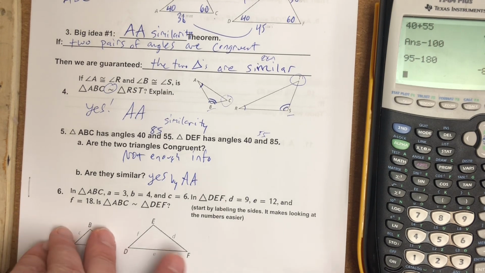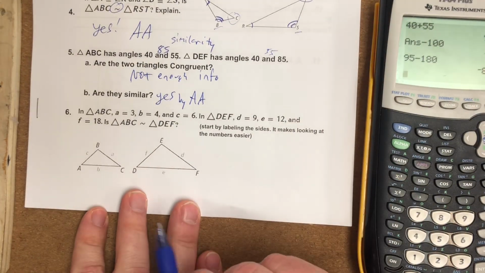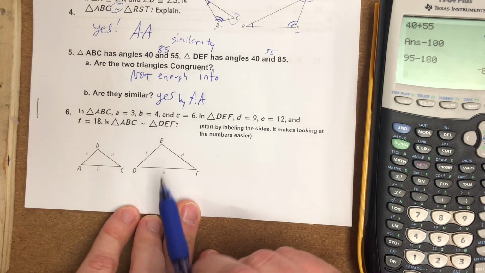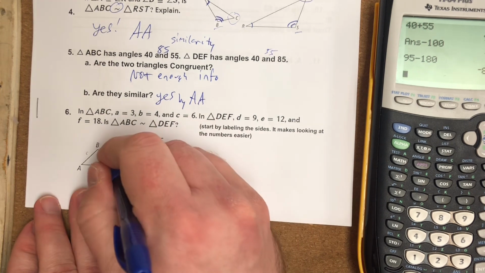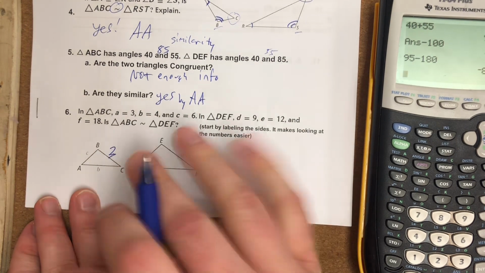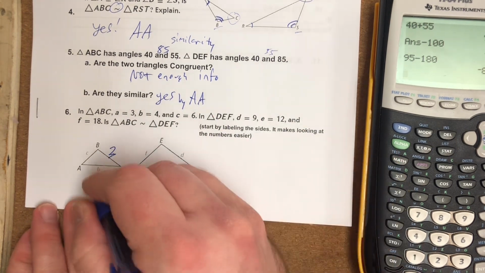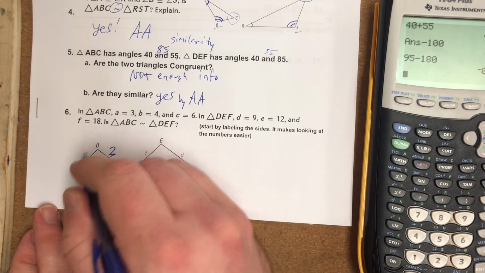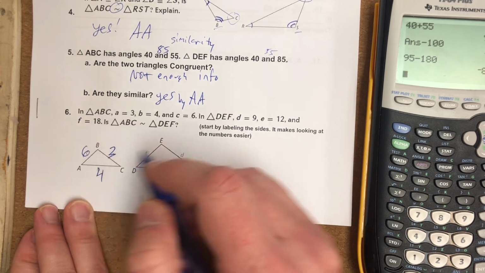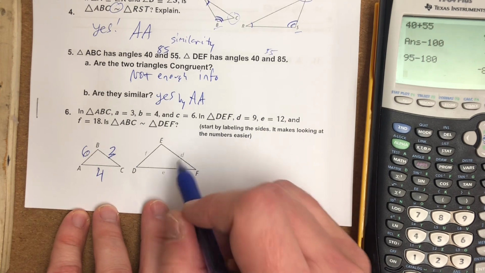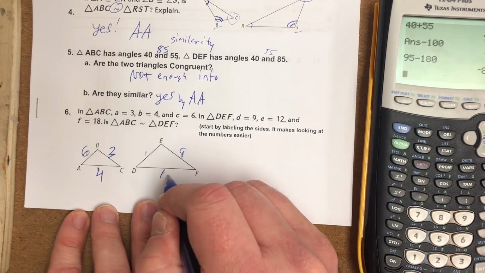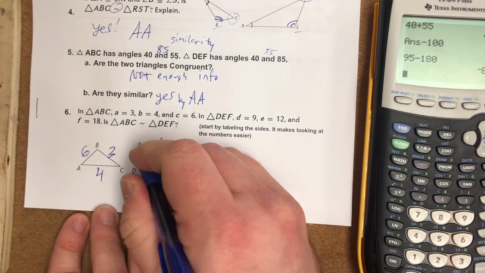Okay, let's find our next similarity theorem. In triangle ABC, we got A is 3, and drawing pictures and coloring and writing on diagrams is so helpful for this kind of stuff. So I'm just reading these and putting them where they belong on the diagram. D is 9, E is 12, F is 18.